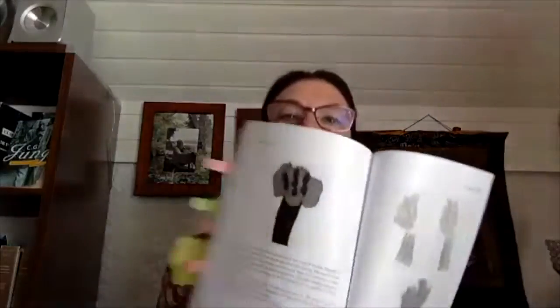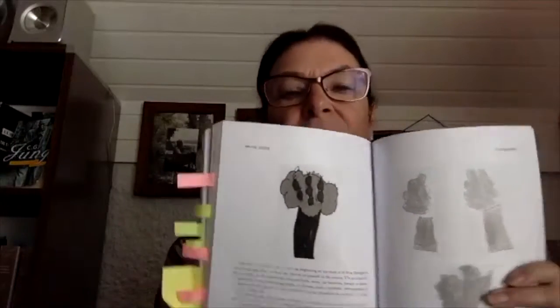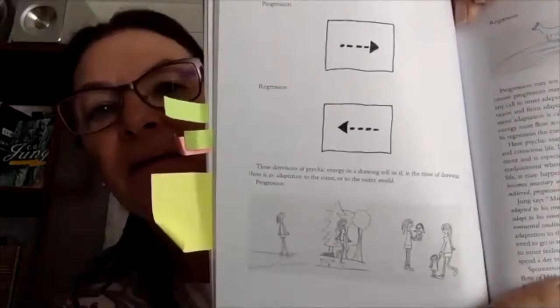A vertical drawing is a statement. And a drawing on a horizontal plane is descriptive of a process. So we can get either affirmations, statements, or we can get insight into a process in the psyche.